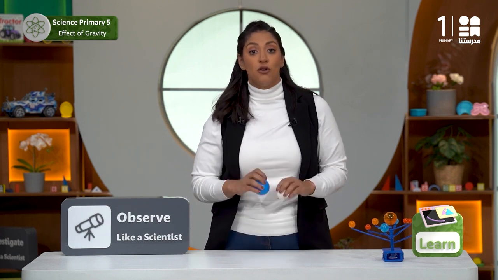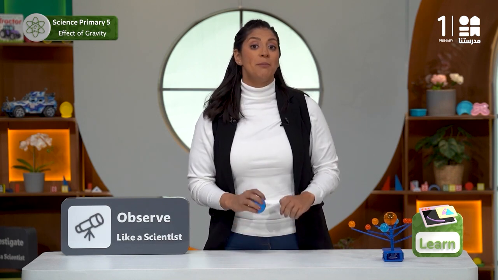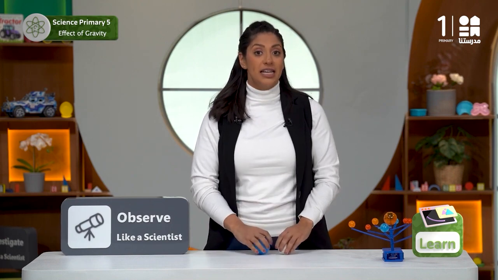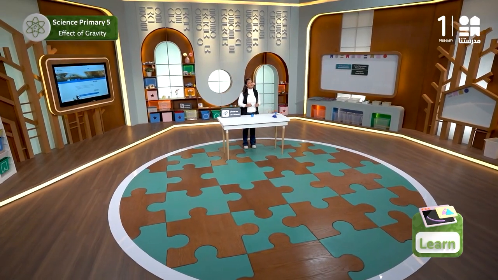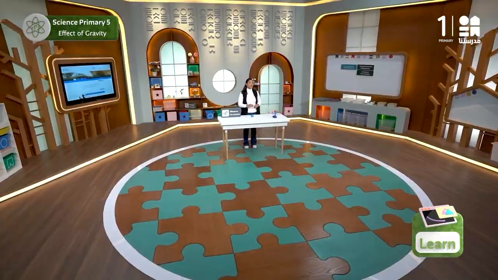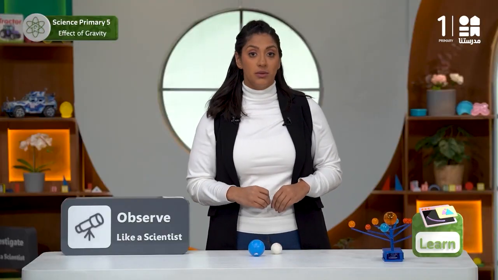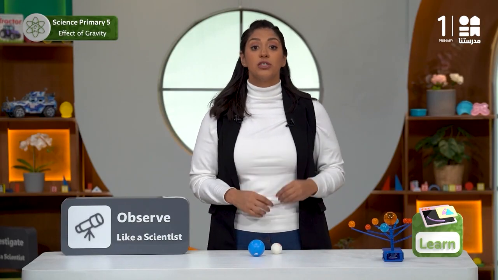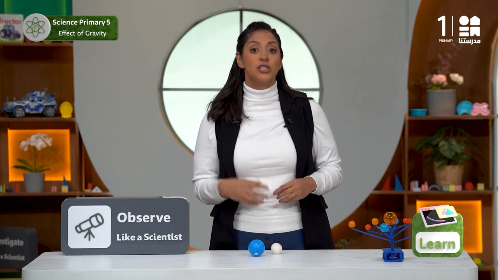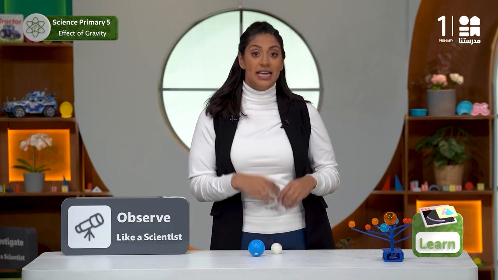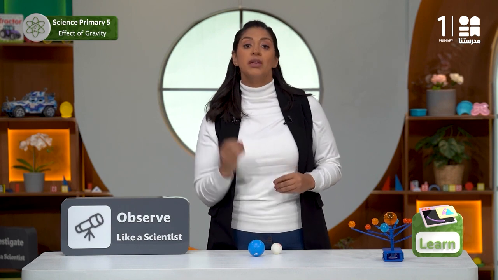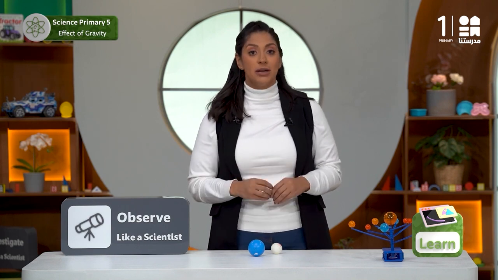What combinations of objects would best model a planet revolving around the sun? إيه اللي ممكن نستخدمه كنموذج يبين الدوران? The planets around the sun. And what type of pattern results from the motion of planets revolving around the sun? إيه الأنماط اللي بتنتج من دوران الكواكب حول الشمس?